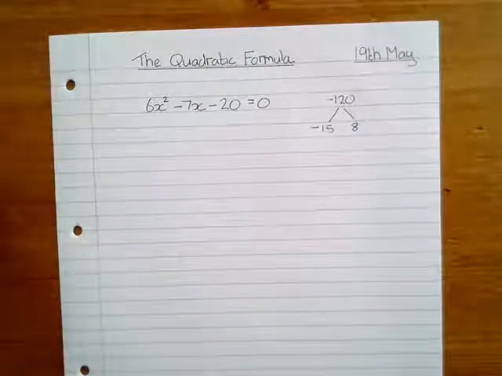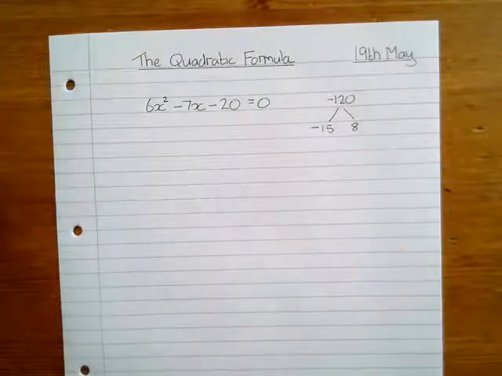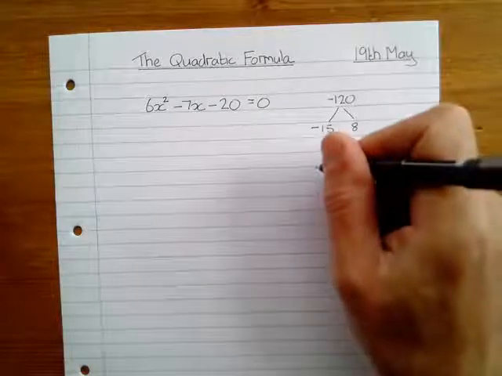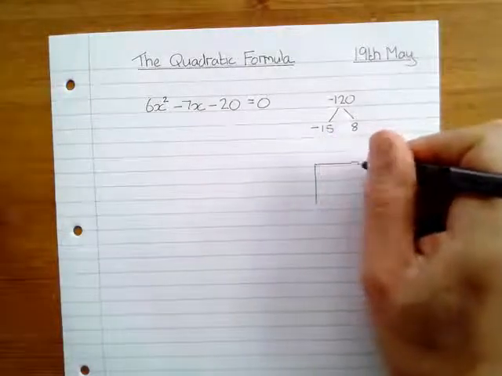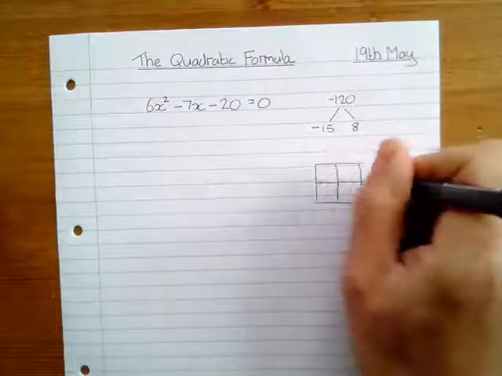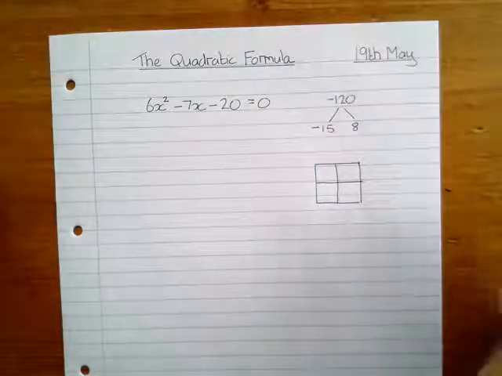Just have a check that you agree with that. Pause the video if you just need to check that that is indeed the correct pair of values that I need. Okay, so now this is just work. This isn't the quadratic formula, this is me doing it a way that you'll understand at the moment, and then I'll move on to the quadratic formula in a minute.